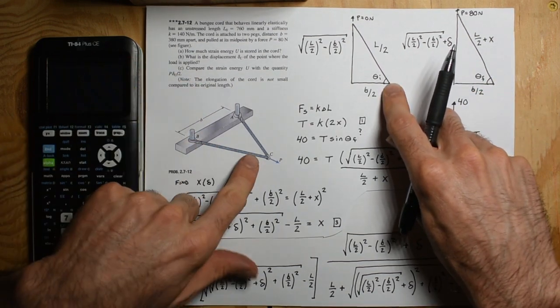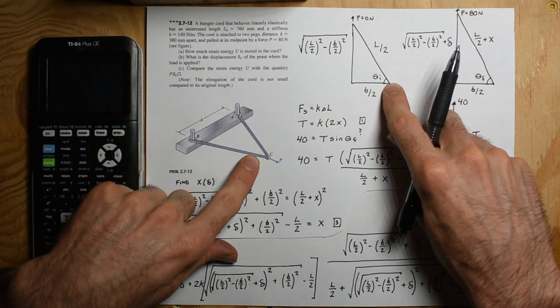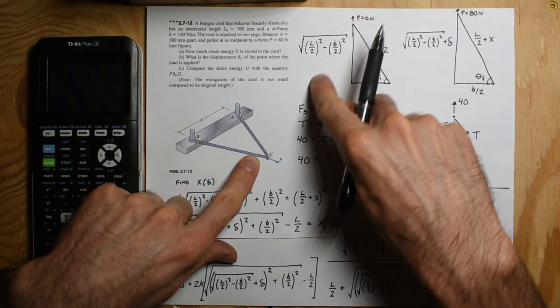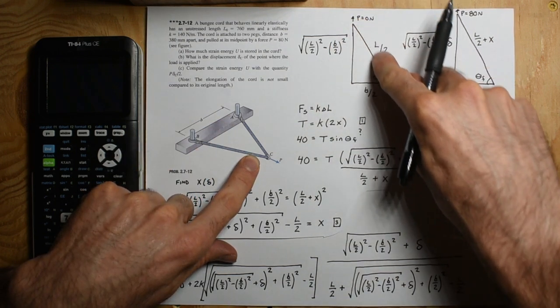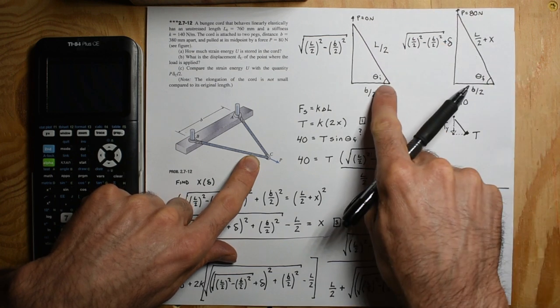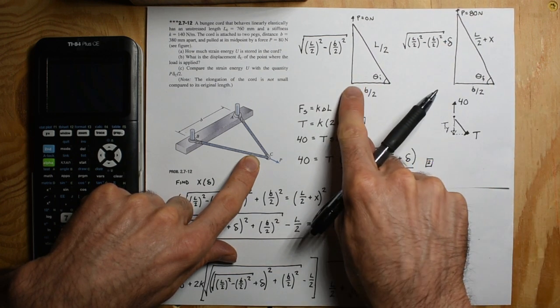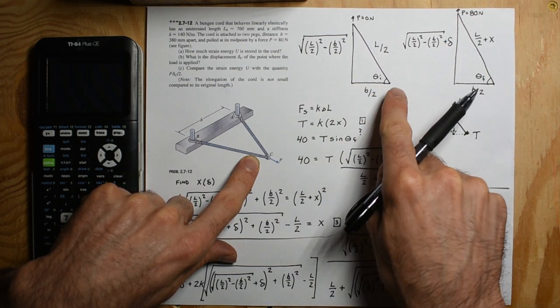So the initial setup is the length of the chord. This side is going to be L over 2. The width down here is B, so this is going to be B over 2. Cool, got it.